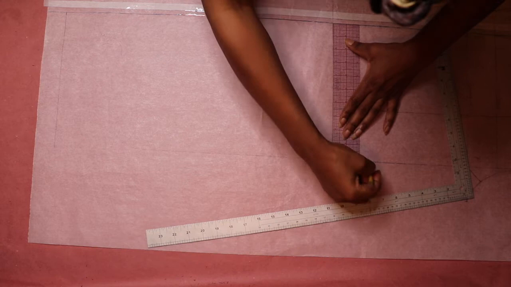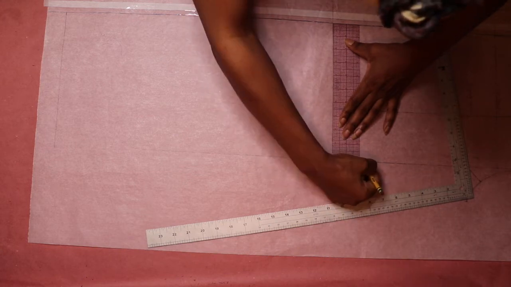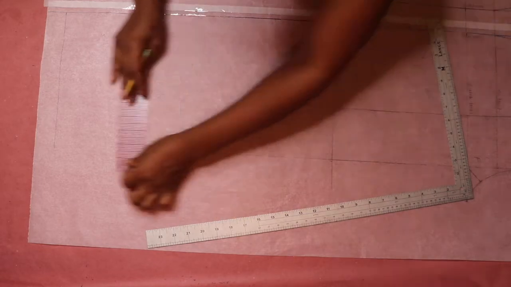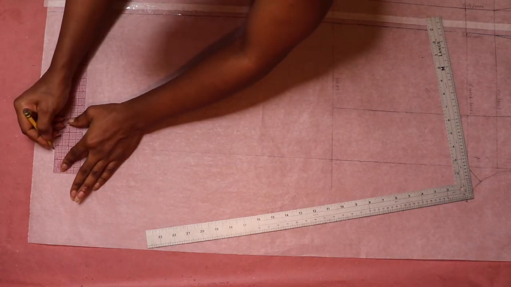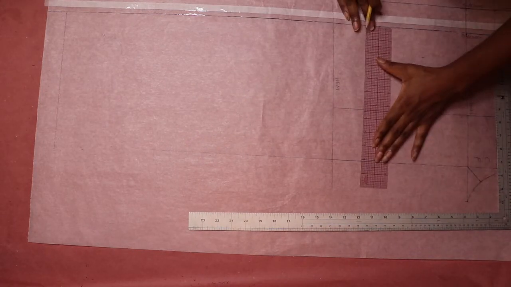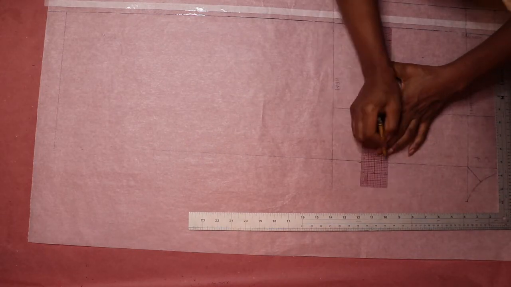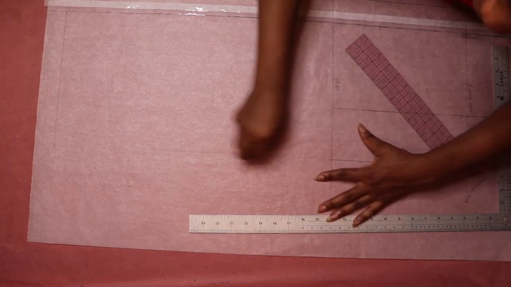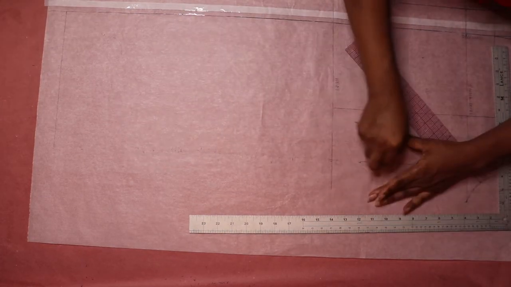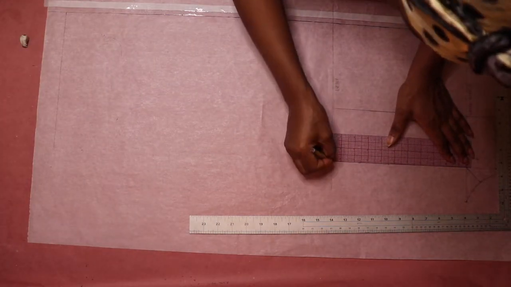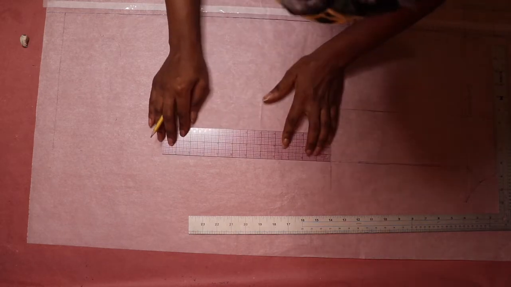Measure your pants length along the center front line also. To ensure you have a straight line, mark the width of the crotch level line or the hip level line along different points of the pants length. Then complete your center front line, touching all the points that you marked earlier.